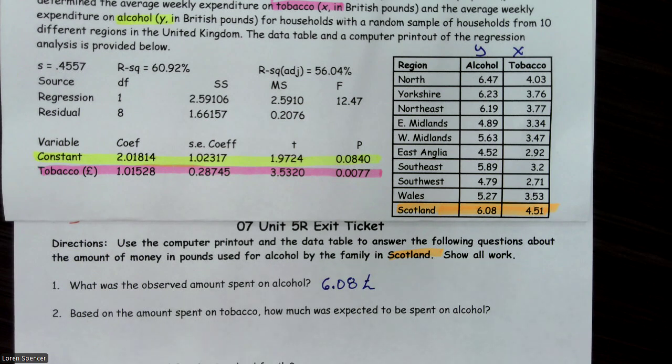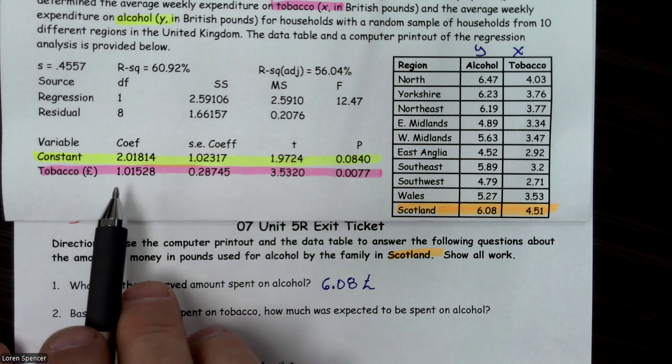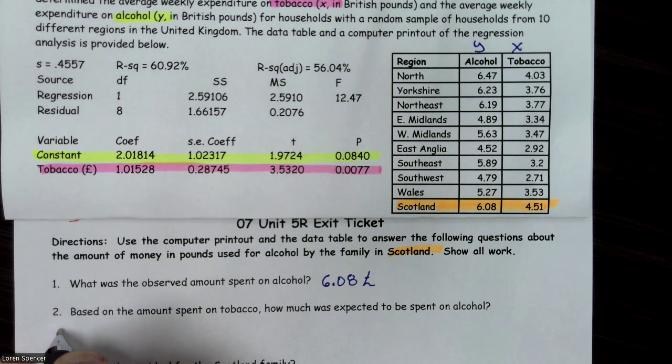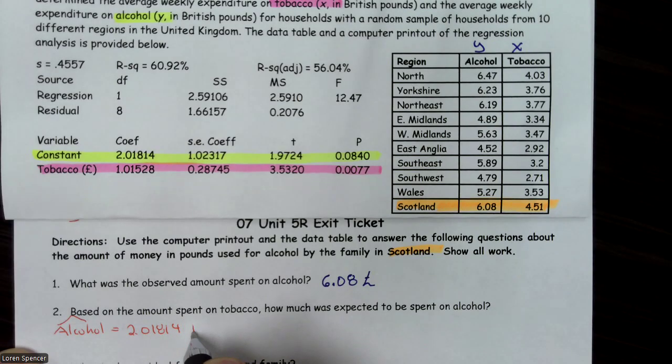All right, well, to do that, I'm going to need my regression equation. And remember, my regression equation is going to be based on my y-intercept and my slope. So let's go ahead and write this, our regression equation. We have alcohol with a hat equals 2.01814 plus 1.01528 tobacco.